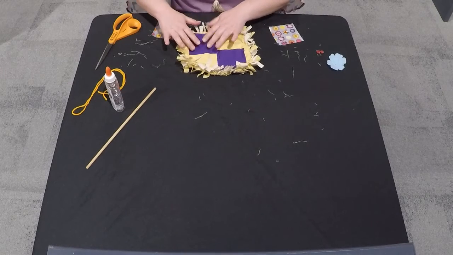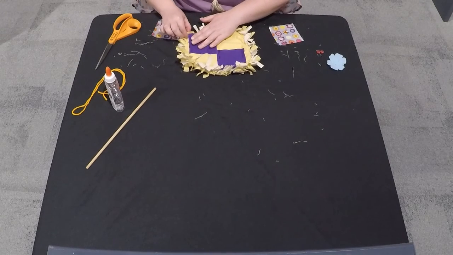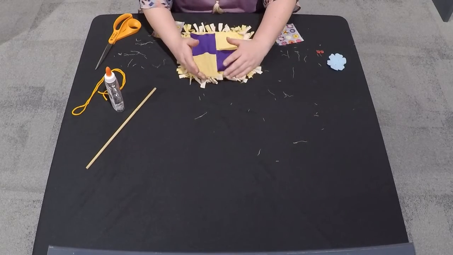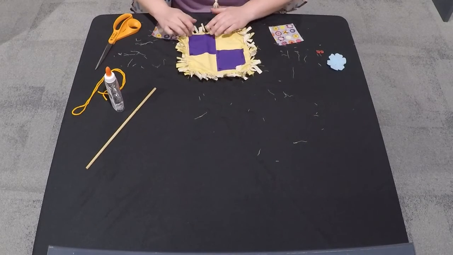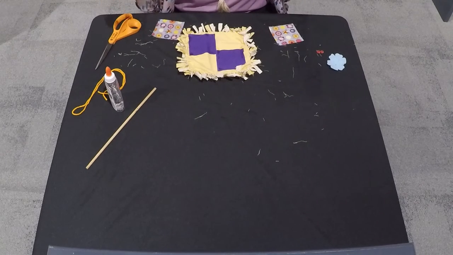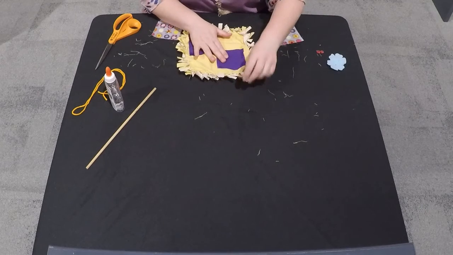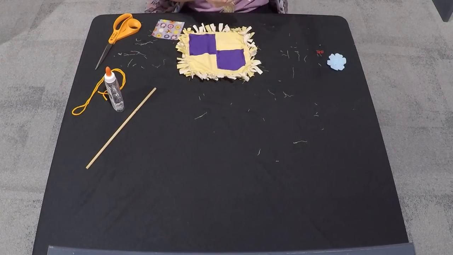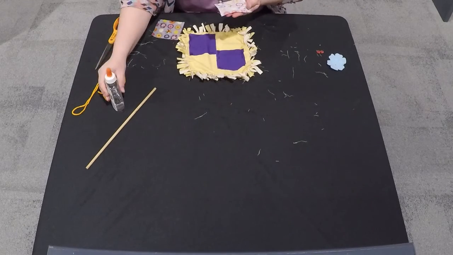Alright. And you see that it's pulling up some of the edges as I go around. That's going to happen since we tied all the way around, and that's okay. Ooh, got pieces everywhere.